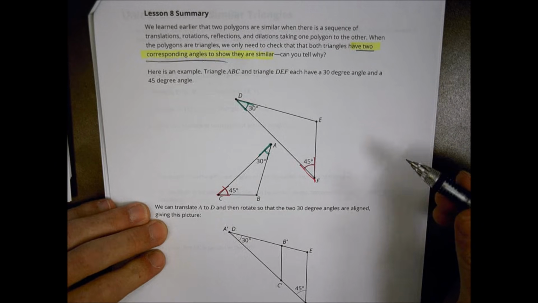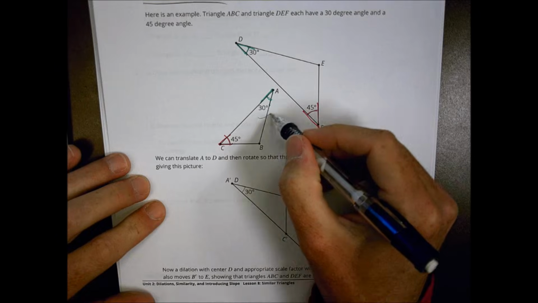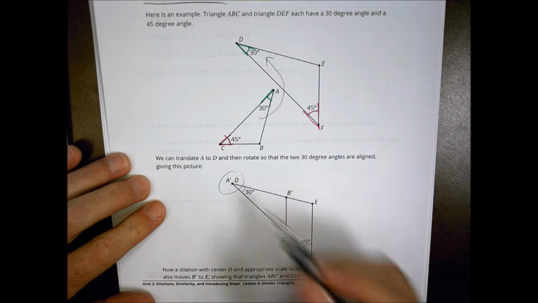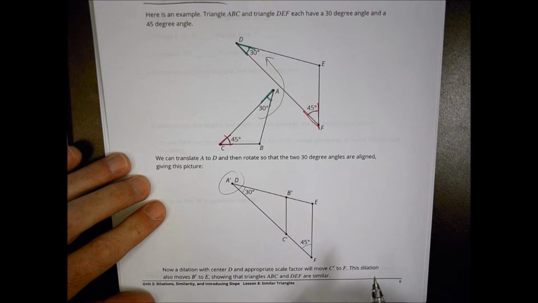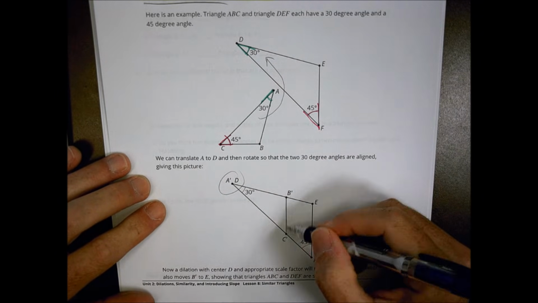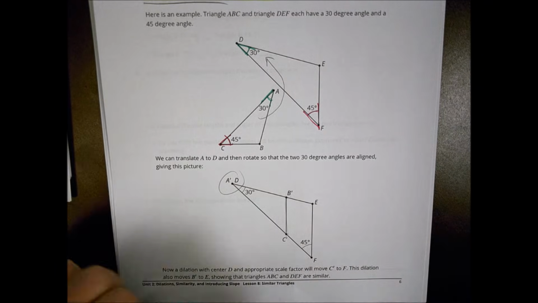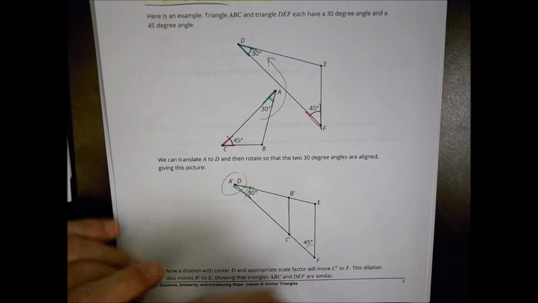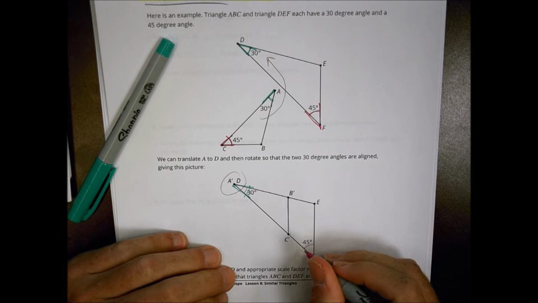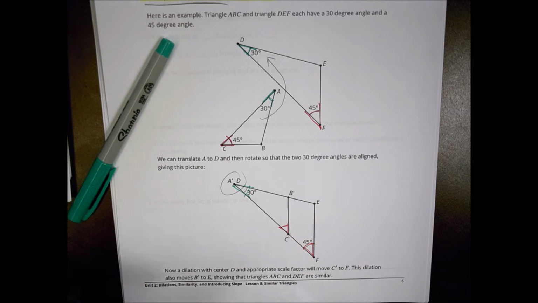be similar triangles. And the way we do that is we take our small one here and we translate it so that A lines up at point D, right? And then when we take a look, our line ends up with a triangle like this. We have a small one inside of a larger one, and this is still our 30 there, and this is still our 45 here, and this is the other 45 there. Okay?